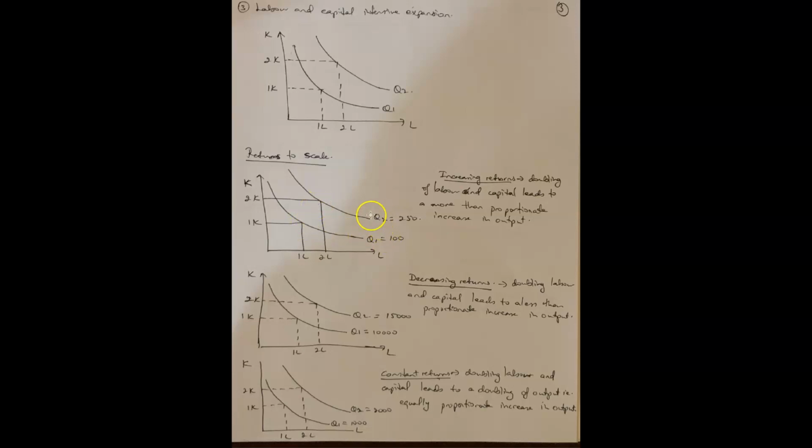But observe that the new level of output is 250. So you go from 100 to 250. Your inputs were doubled, but your output more than doubled. So instead of going up from 100 to 200, it went up from 100 to 250. So it more than doubled.